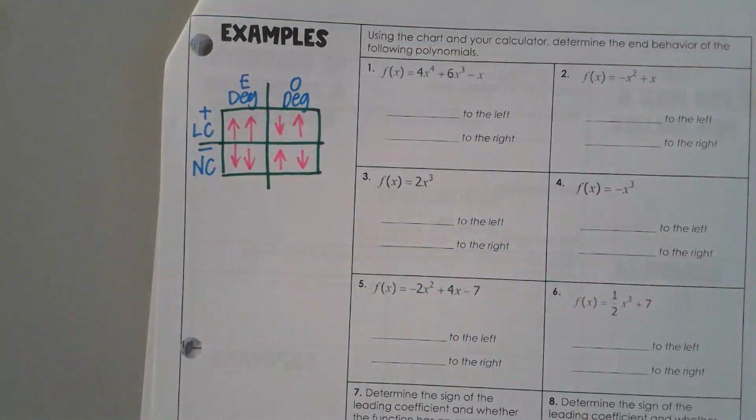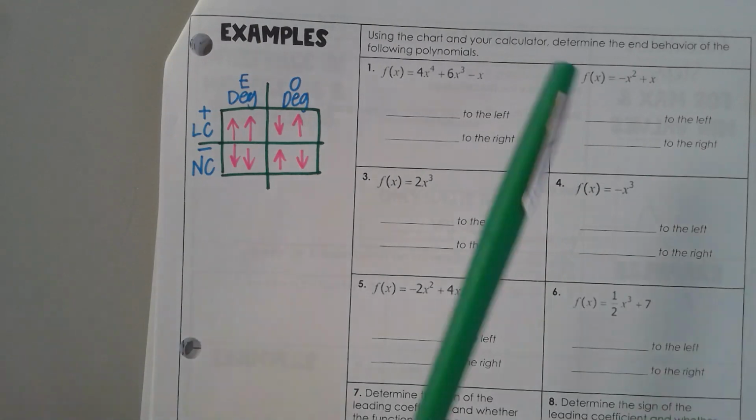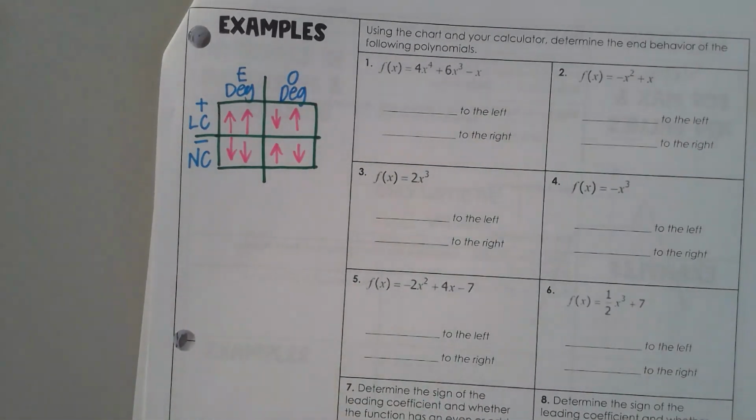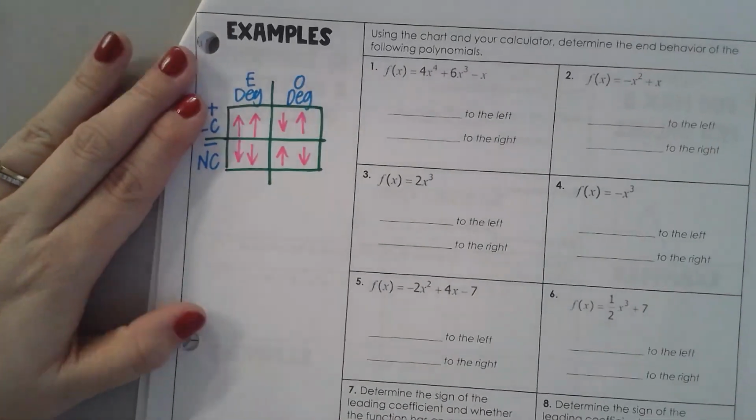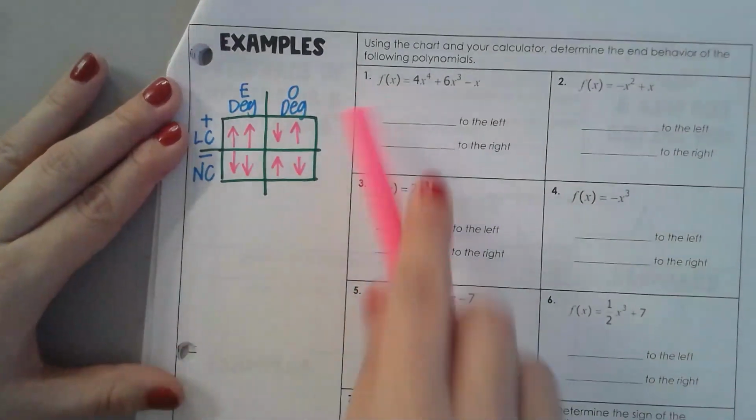Now you're not going to get to use your notes on this test. So let's say you forget this. What's a tool that you have that allows you to look at graphs? Your calculator. You could just type these in and look at the graph to see if the arrows would point up or down. But when we do our practice, that's not how we're going to do it. So let's look at number 1.